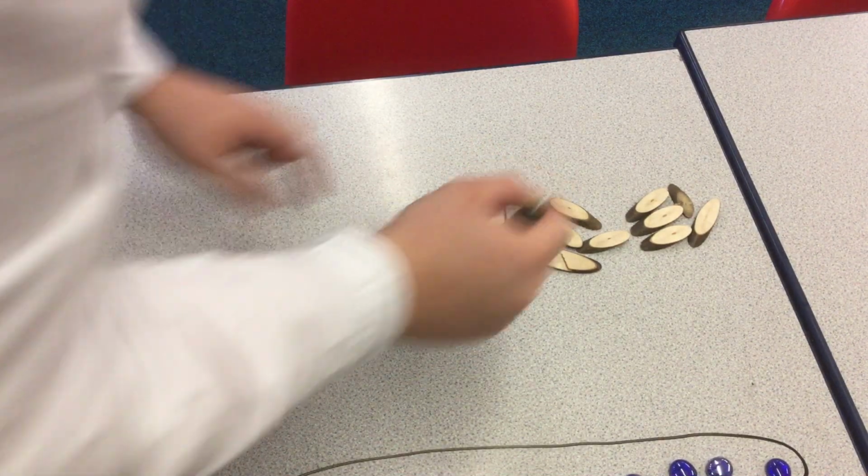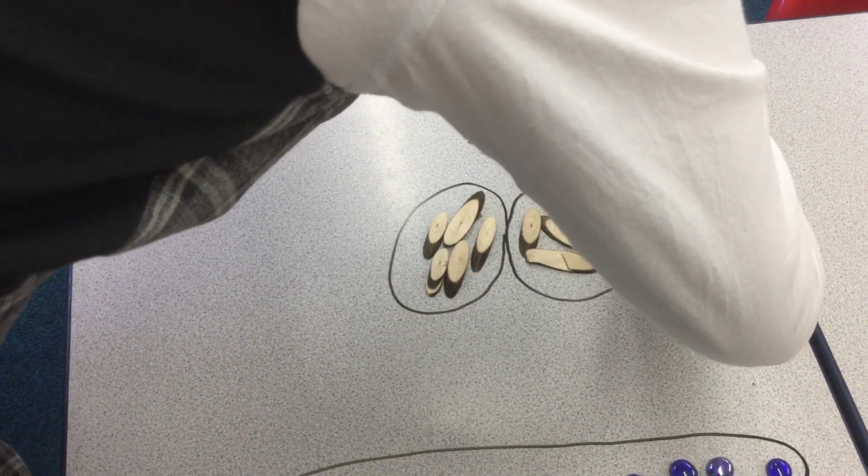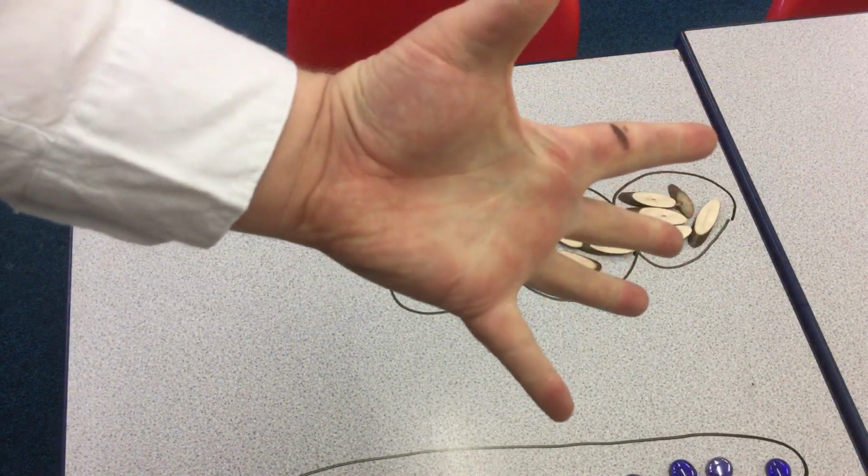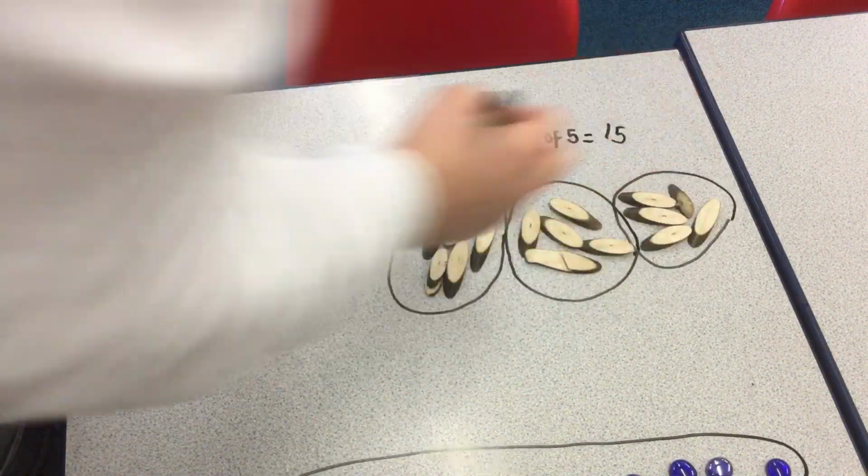So 1, 2, 3, 4, 5. One group of 5. 1, 2, 3, 4, 5. 2 groups of 5. 1, 2, 3, 4, 5. 3 groups of 5. So I know then I've got 3 groups of 5. What does 3 groups of 5 equal? Let's see, can we count in our 5s? Get 5 fingers together. 5, 10, 15. So 3 groups of 5 equals 15.